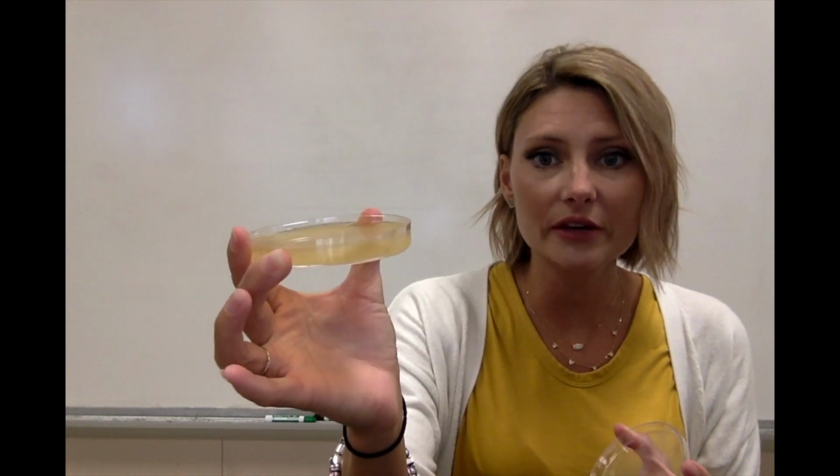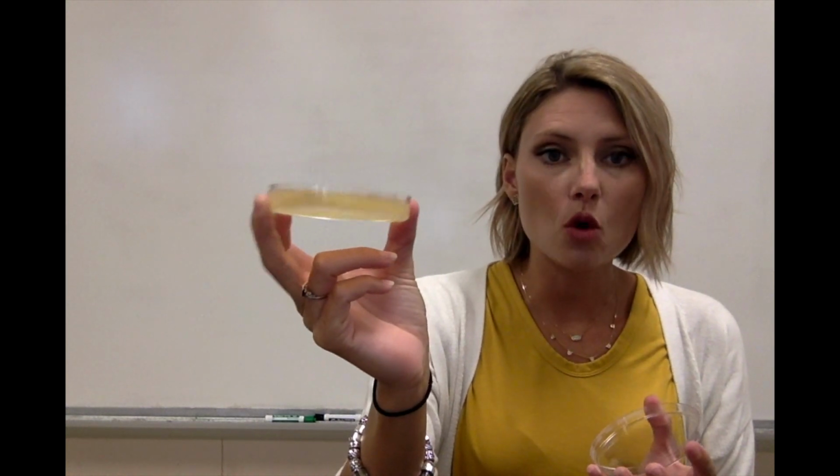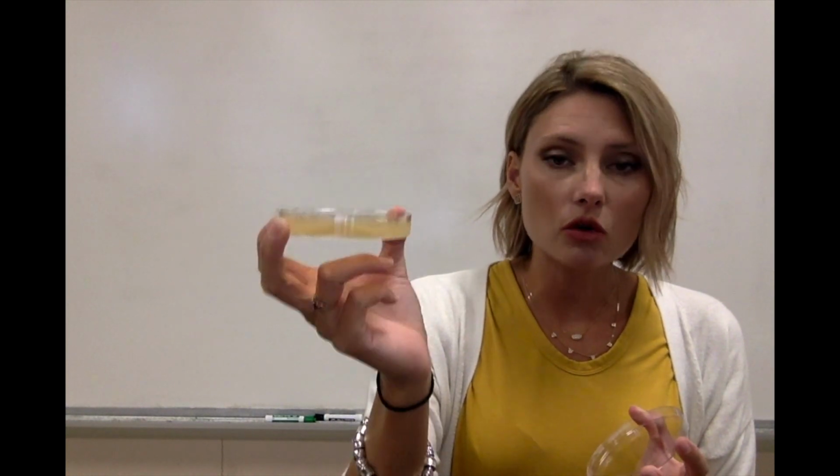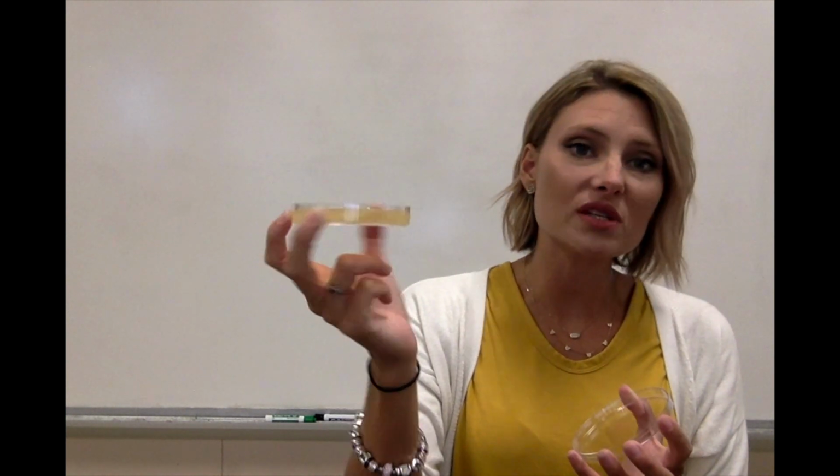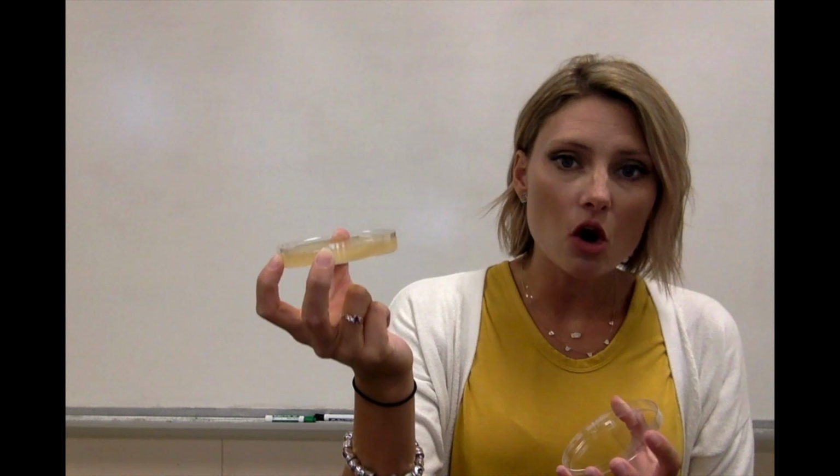The bottom is where the media is at. And I actually have media in here. Okay? And so that yellowy stuff is the media. And so I boiled it, autoclaved it, let it cool, and then I poured it into this Petri dish while it was still liquid. And then I let it harden, and so it basically has the consistency of a hard Jell-O. And so that's a Petri dish.